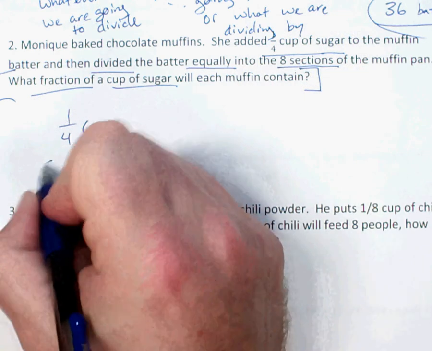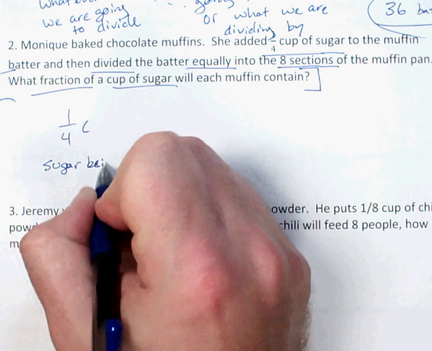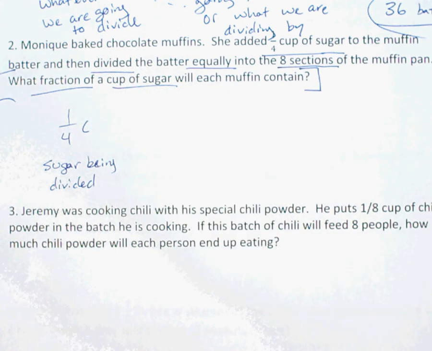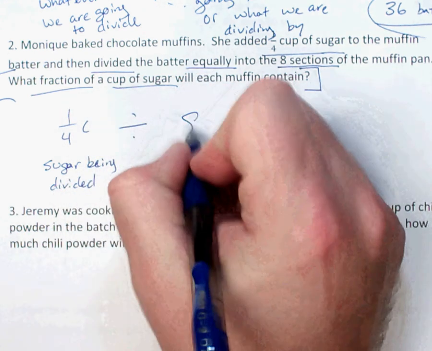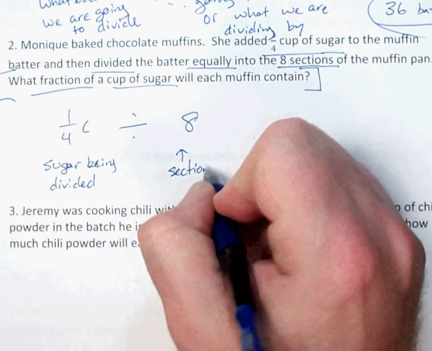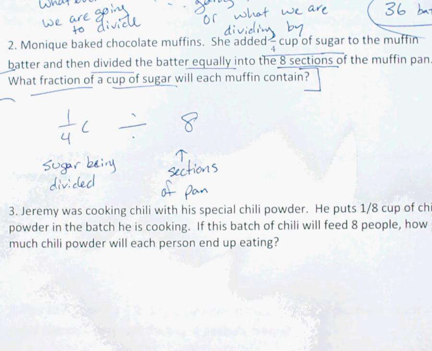That's what we're dividing. We're going to divide up that 1/4 cup of sugar into the 8 sections of the pan.